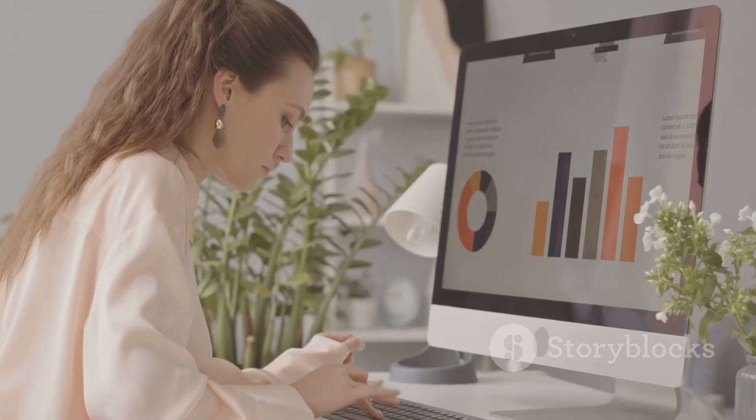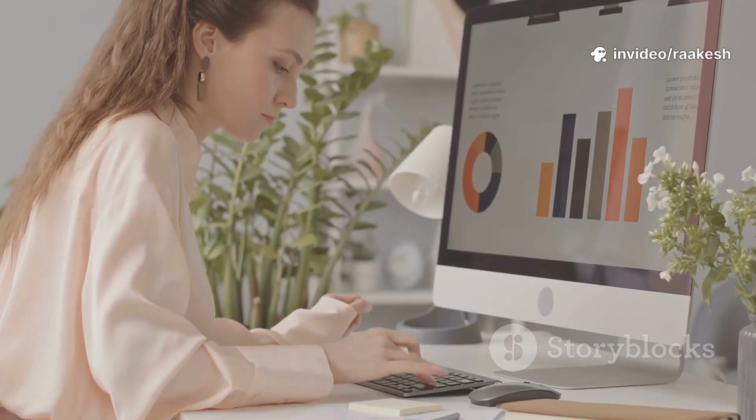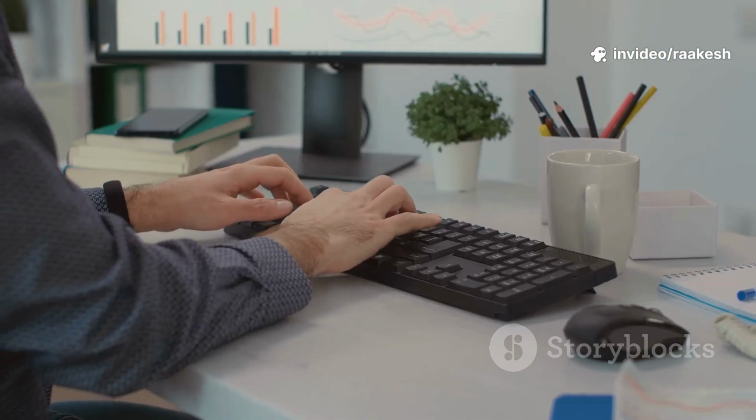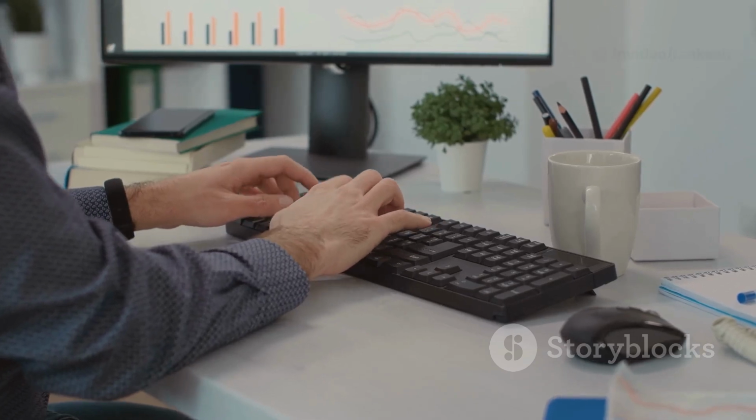But don't just set it and forget it. Check in daily, see what's working, and adjust your keywords and budget as needed. Running Google Ads is all about testing and learning. Follow these steps, stay consistent, and you'll be running campaigns like a pro in no time.